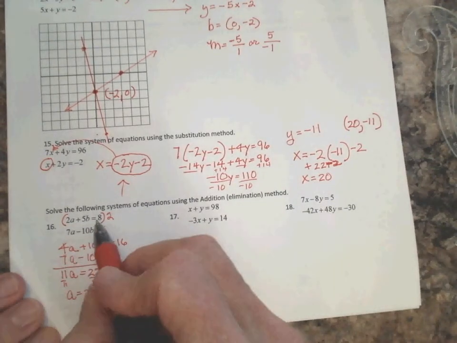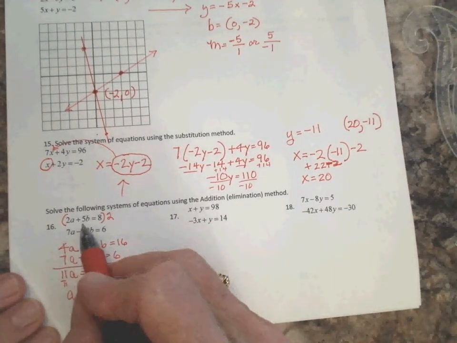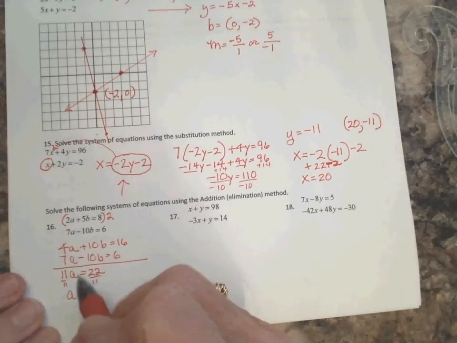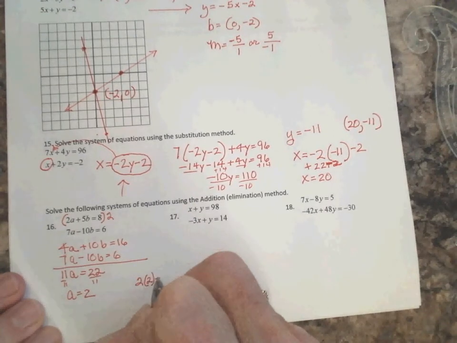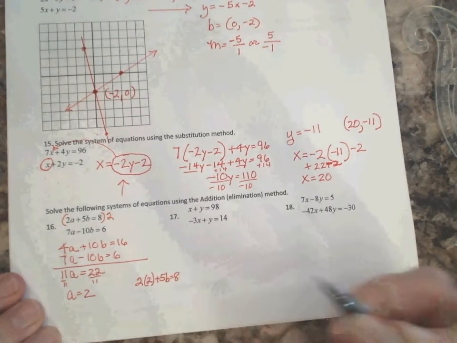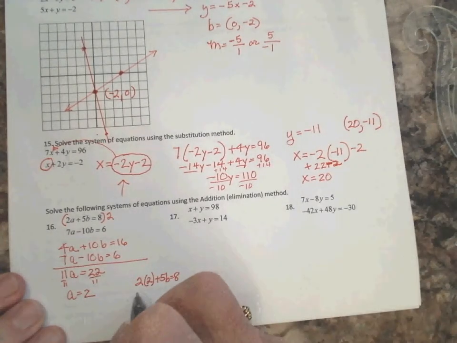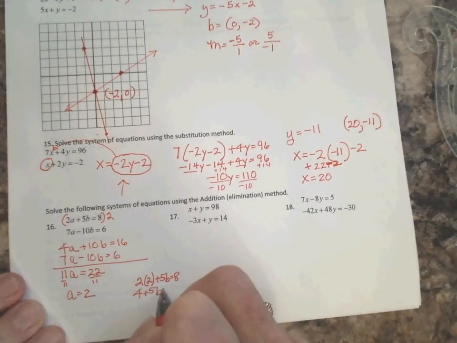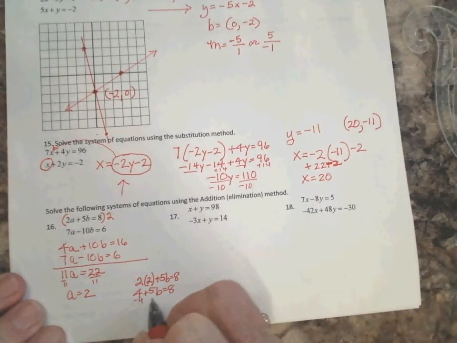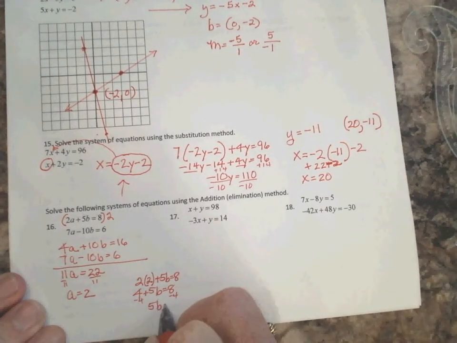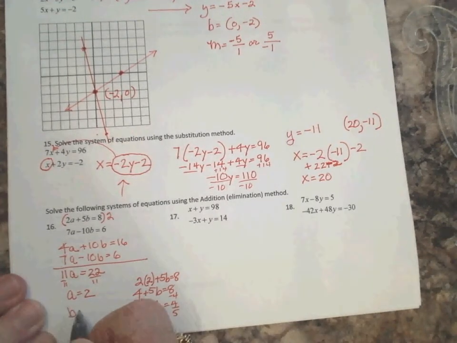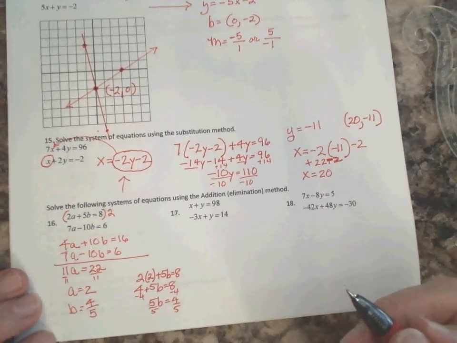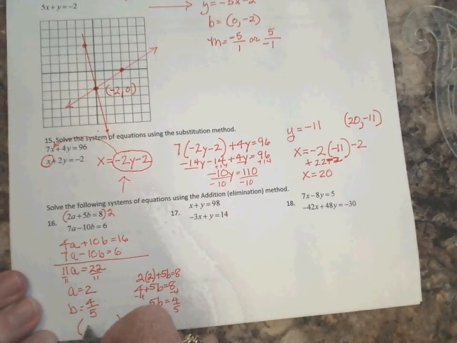Now I've got to go back and stick it back in. So when I go back and stick it back in, I can pick either one of those. I probably pick the top one because the numbers are a little bit smaller with the A and the B. So I'm going to plug in for the A. I'm going to plug it in and have 2 times 2 plus 5b equals 8. So I have 4 plus 5b equals 8. I'm going to subtract 4. So I get 5b equals 4. Divide both sides by 5. So I get b is equal to 4 over 5.